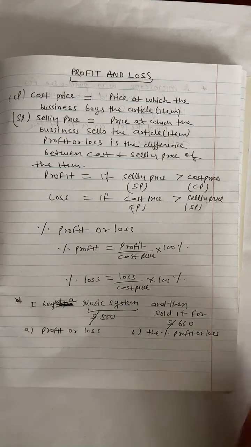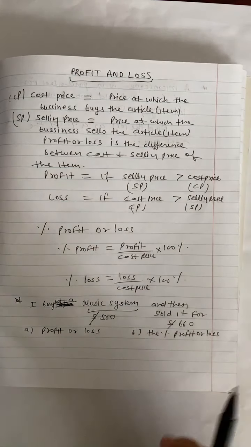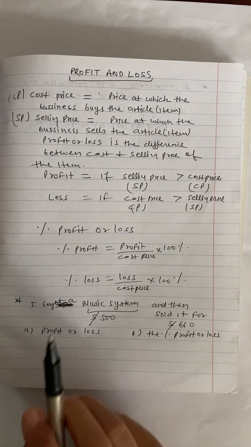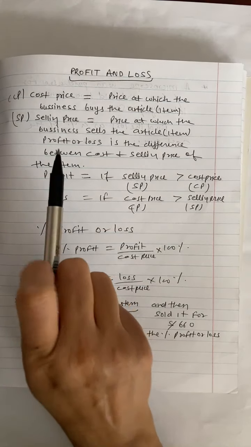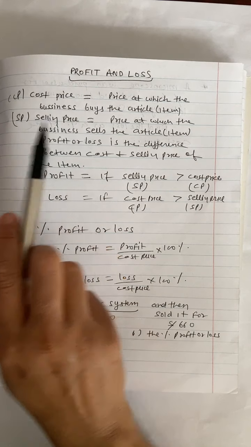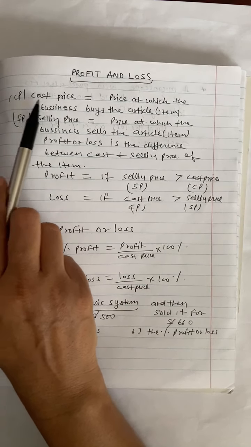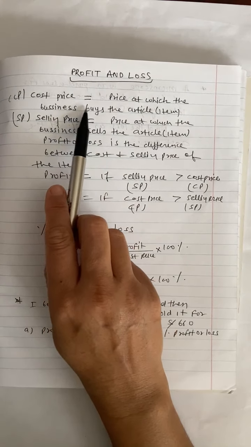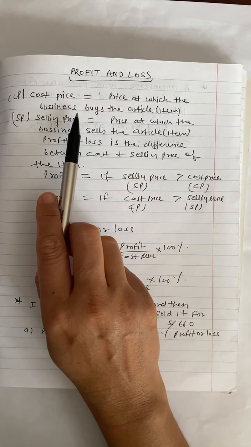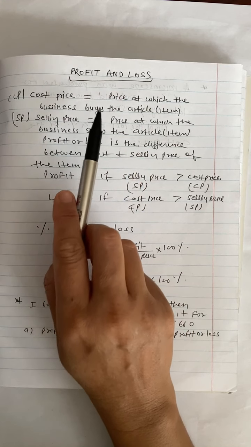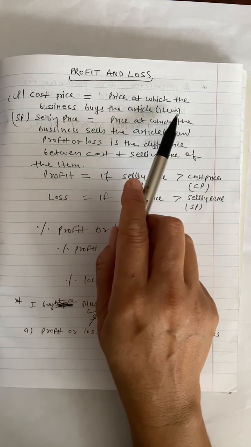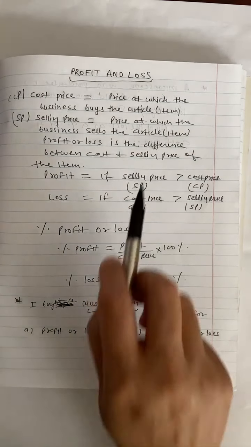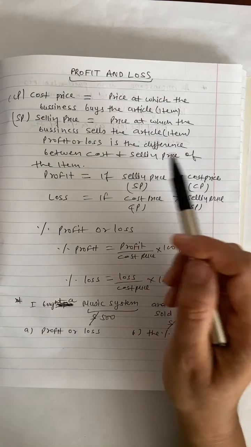So in this lesson, I'm going to cover a few examples on profit and loss. Before I do examples, I'm going to talk about a few terms which you need to know. The first one is the cost price, and we are going to use CP for cost price, and selling price, which is SP. The cost price means the price at which the company or the business buys the article or item. Selling price is the price at which the company sells the item or article.